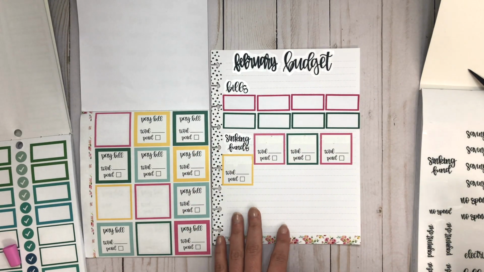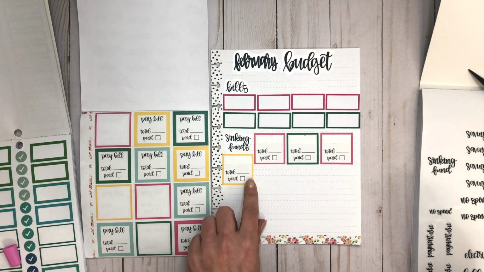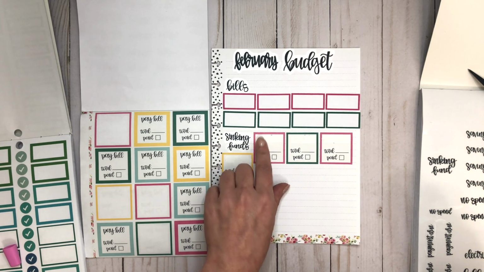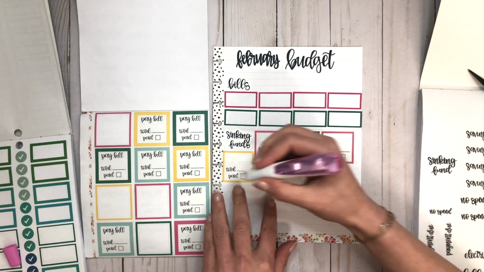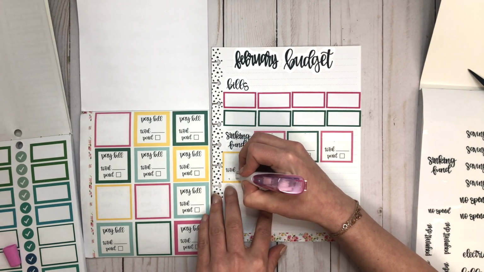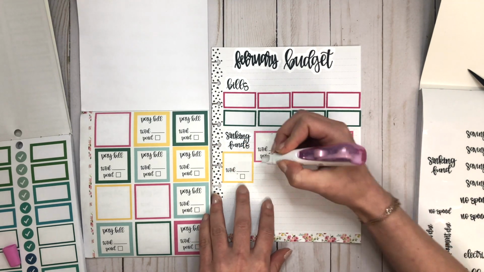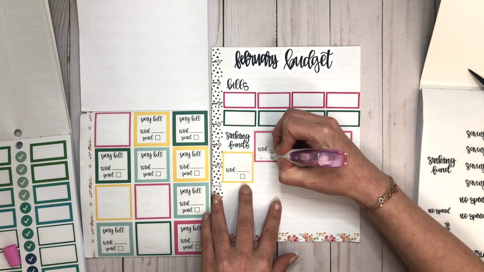Okay, so I definitely want to cover up the total. And then maybe the paid part, but I'm going to do something else with that checkbox. So I'm just going to cover up paid.